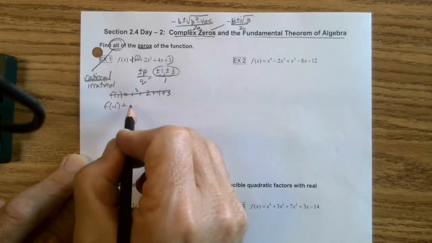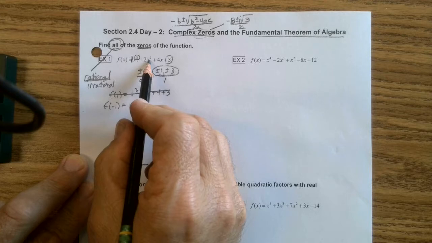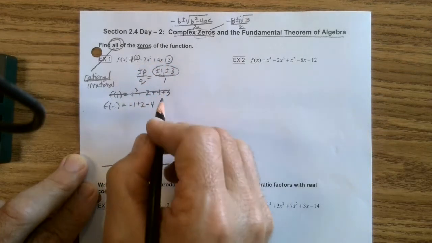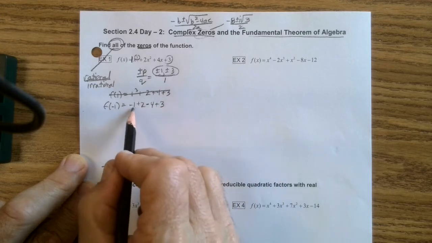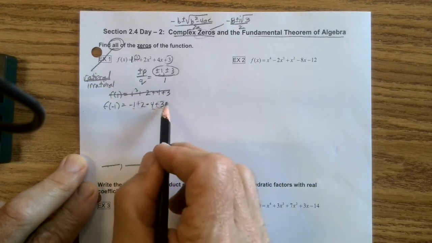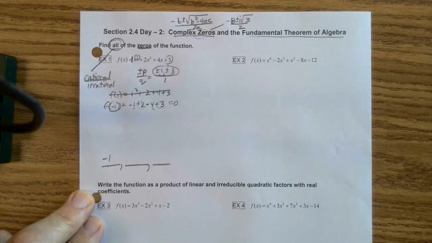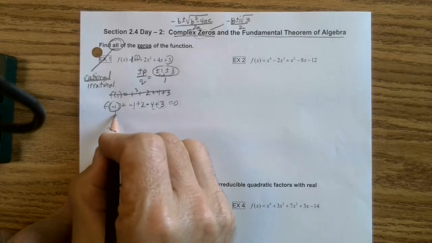Let's try negative 1. Negative 1 cubed is negative 1. Negative 1 squared is 1 times 2 is 2. Negative 1 times 4 is negative 4. And then plus 3. And look at that, negative 5 and positive 5. That gives us our 0. There's one of our zeros. What do we do once we get a 0?